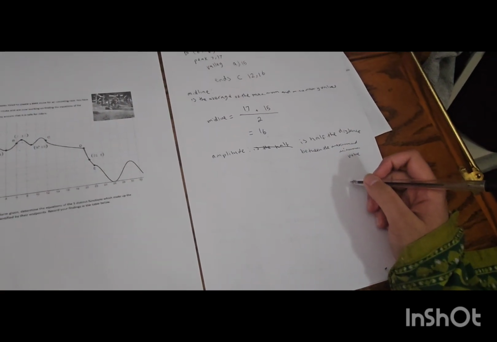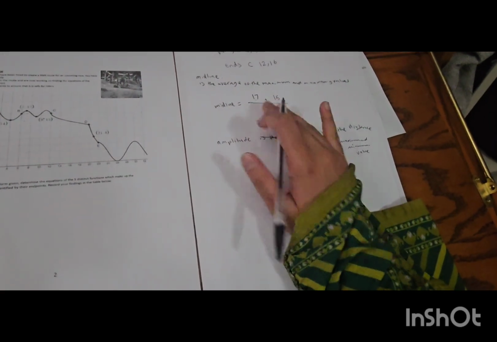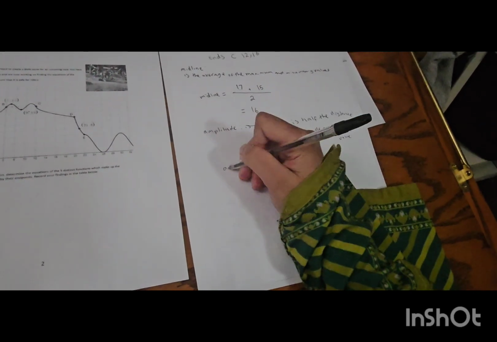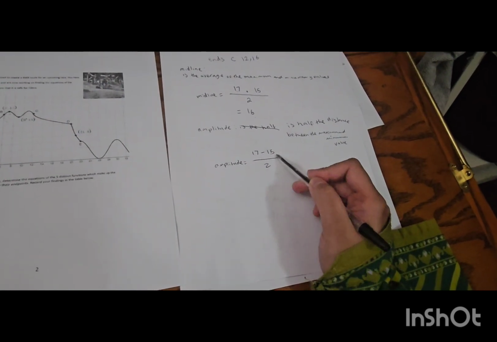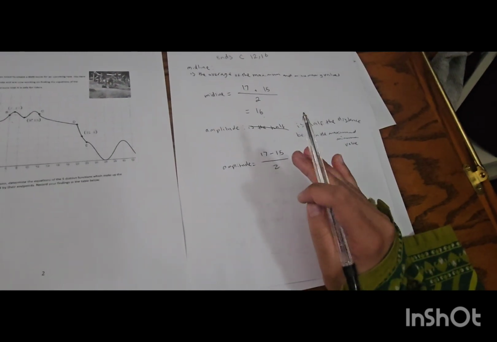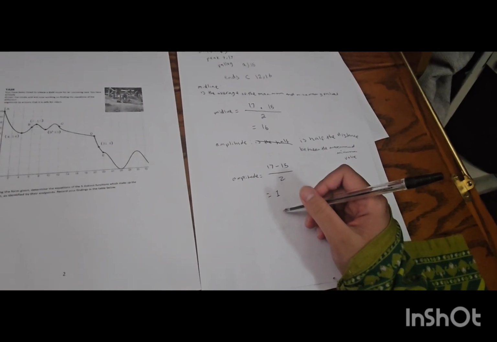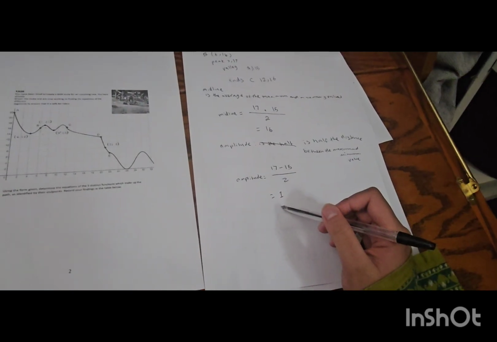So this time I'm going to be subtracting these two because I'm finding the half distance. So that's going to be 17 minus 15 and then divided by 2. I'm also going to write it down like that. Okay, and then now I'm just going to be subtracting that and dividing by 2. It's 2 over 2, so I'm going to get 1. So that means the sine function has the amplitude of 1.